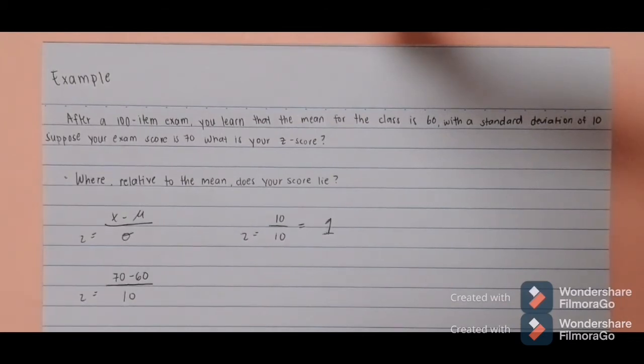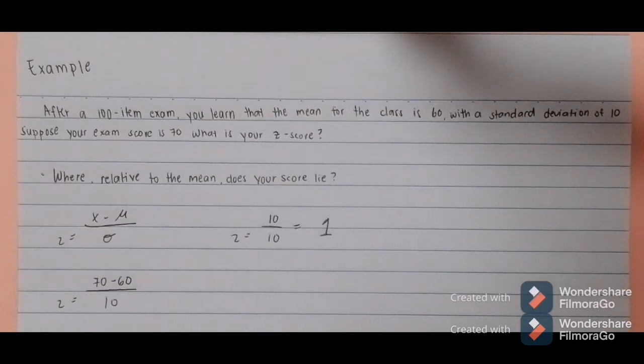So, yung mean natin sa question na to is 60. And nakalagay naman dito yung standard deviation daw is 10. So, isa-substitute lang natin yun dito sa formula na x minus mean over standard deviation. So, ang kinalabasan niya is z is equals to 70 minus 60 over 10. Kasi na-substitute na natin yung mean and standard deviation and yung x naman dyan is yung exam score natin na 70. So, yun yung isa-substitute natin sa x.